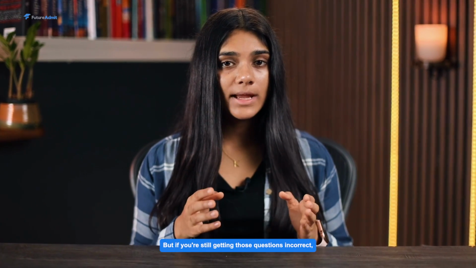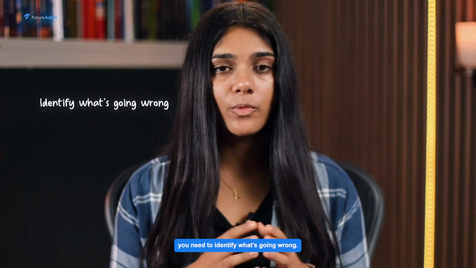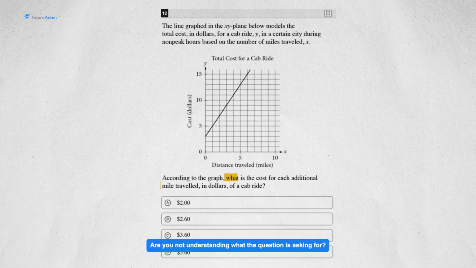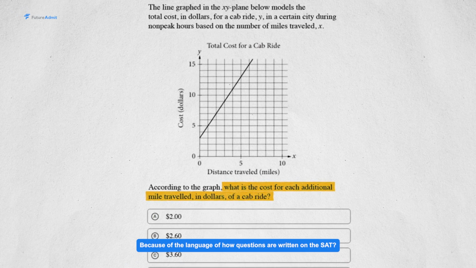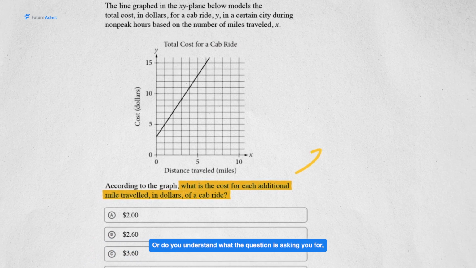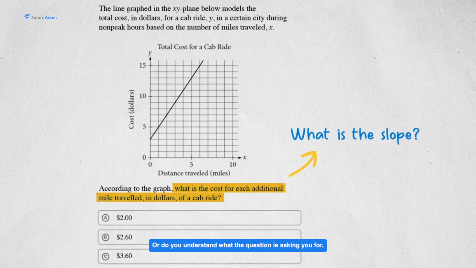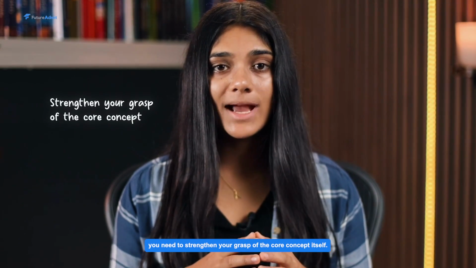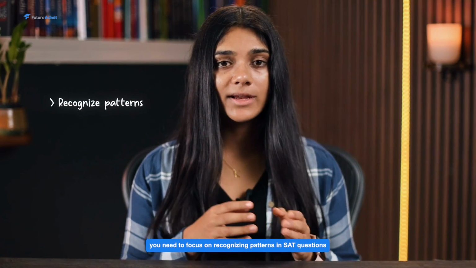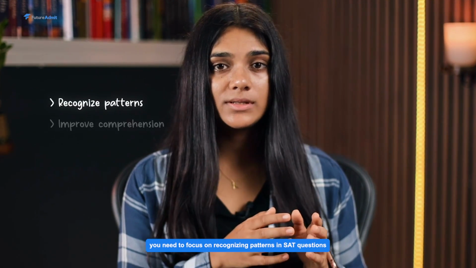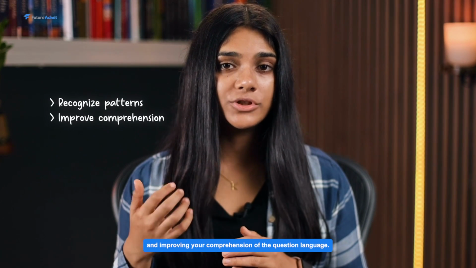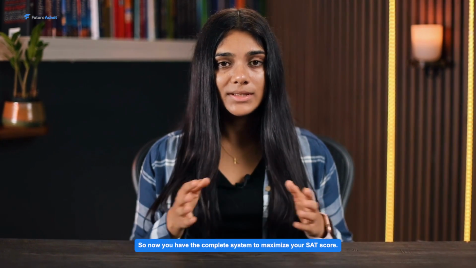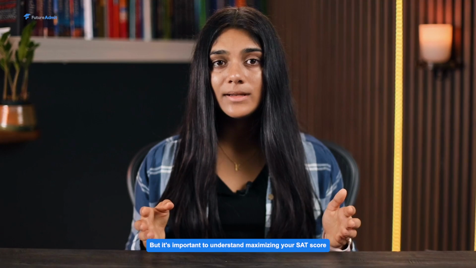But if you're still getting those questions incorrect, you need to identify what's going wrong. Are you not understanding what the question is asking for because of the language of how questions are written on the SAT? Or do you understand what the question is asking you for, but you just don't know how to solve it? If you understand the question, but are unsure how to solve it, you need to strengthen your grasp of the core concept itself. If you don't understand the question, you need to focus on recognizing patterns in SAT questions and improving your comprehension of the question language.